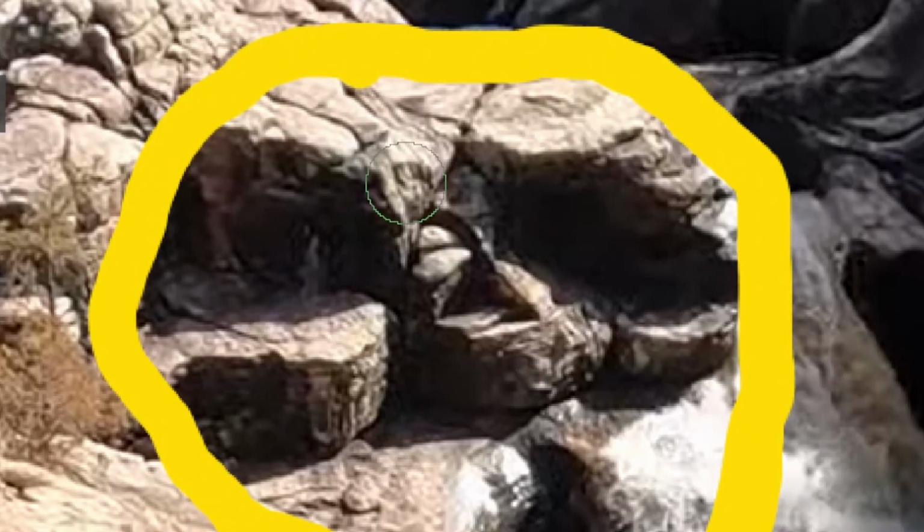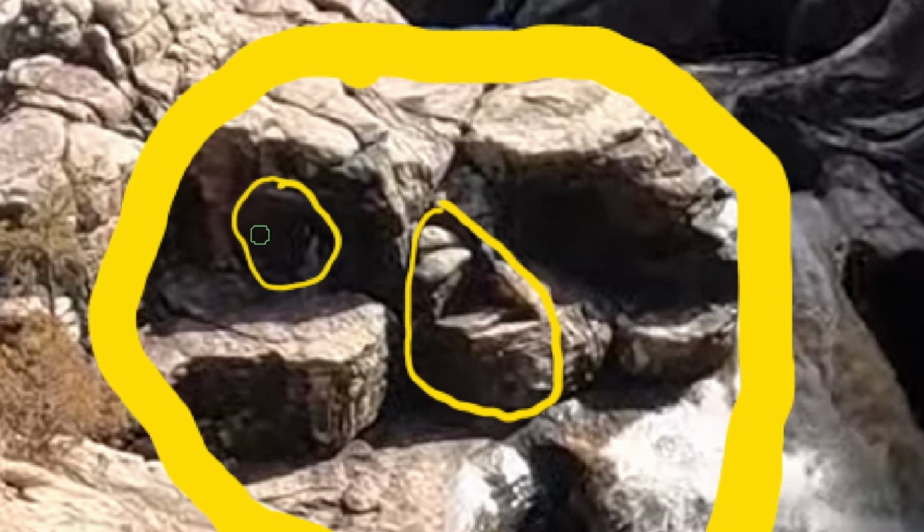You can see here the two eyes. You can see here also the nose is right here. Let me size this down a little bit. The nose is right here. It's got a nose shape, and obviously some parts of it are missing. We can see the eyes right here.